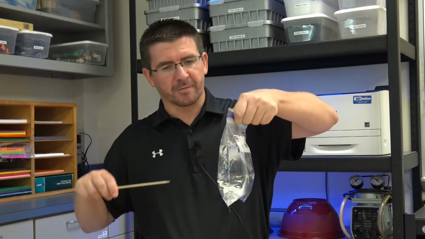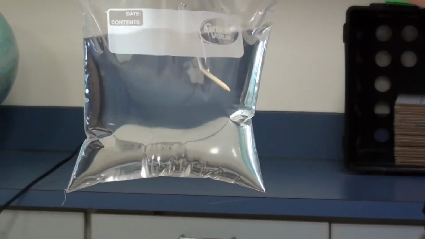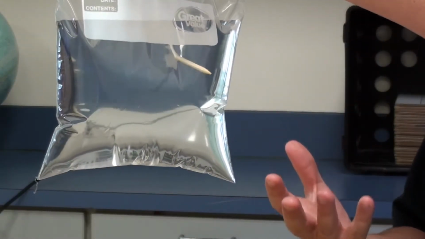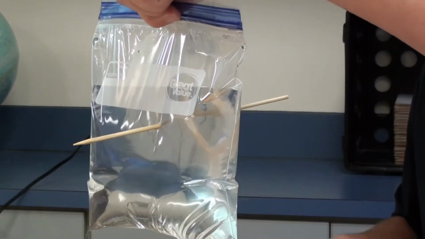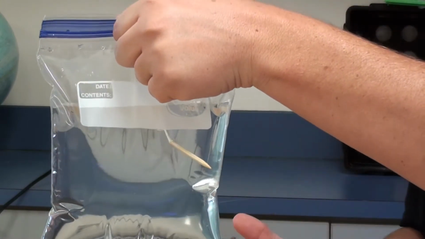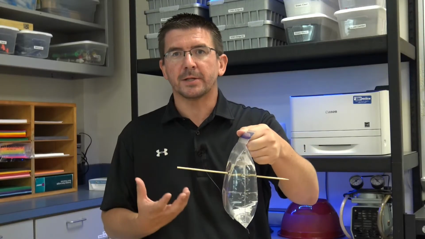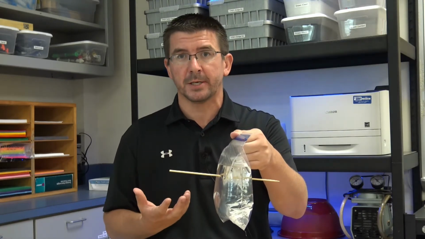So we're going to stab our first skewer in. Here we go in 3, 2, 1. And we just poked a hole in the bag right here below the water level. But something that you notice, even though there's a hole in the bag, the water's not leaking out of the bag. And the reason for that, again, it's because of the elasticity and the flexibility of this polymer material.